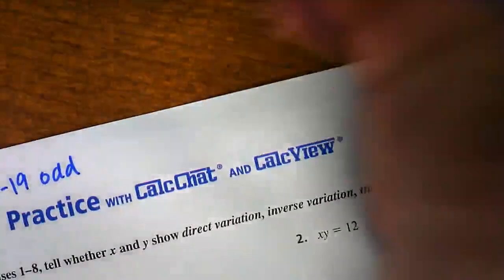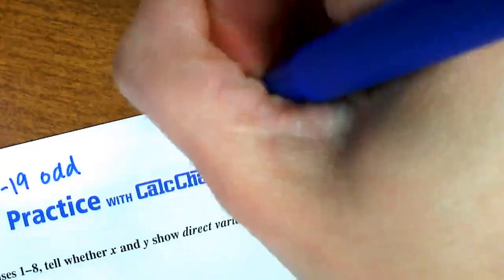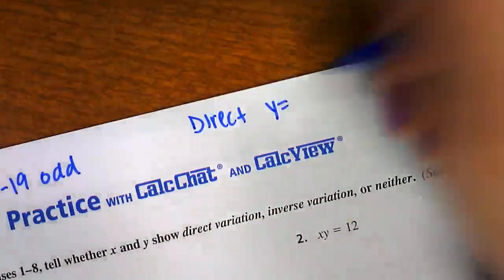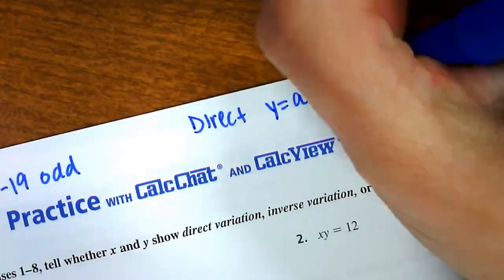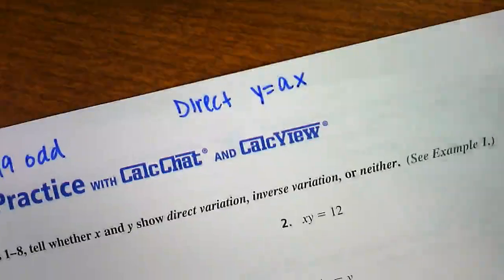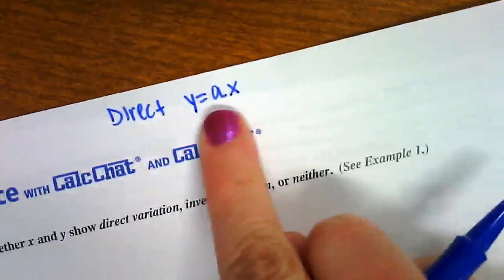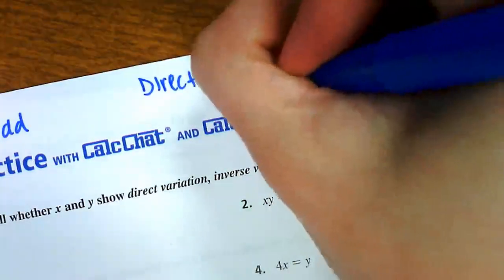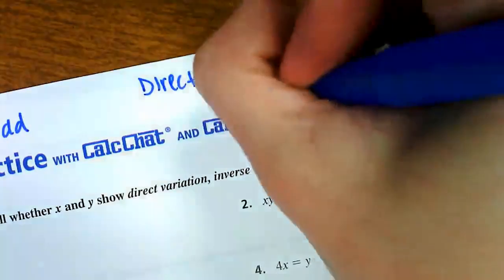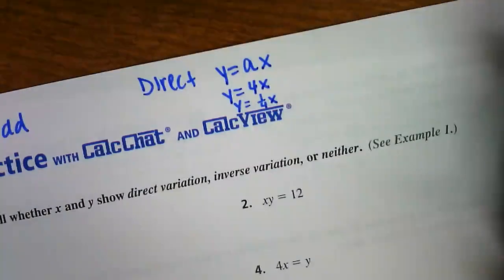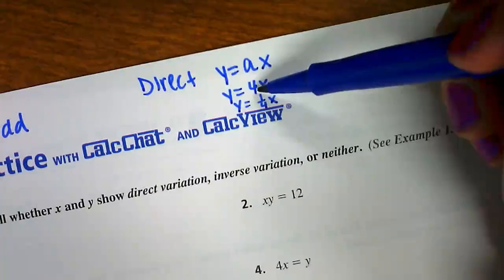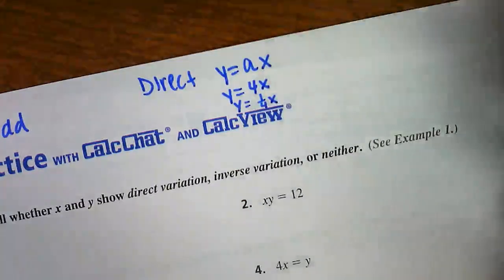Right, 7.1, it's all about direct and inverse variation. Direct variation is if we have y by itself and we're multiplying some constant times x, where in this case a is that constant. So it might look like y is equal to 4x. It might look like y is equal to 1/4 x. It could be a decimal or a fraction. It doesn't have to necessarily be a whole number, and it could be positive or negative.